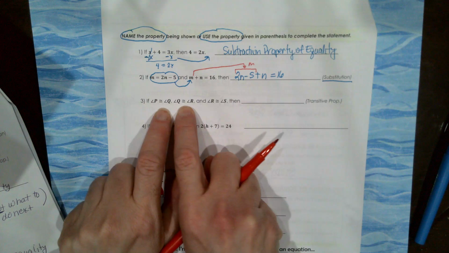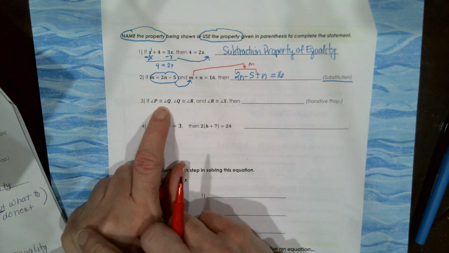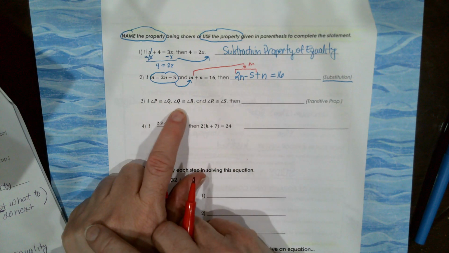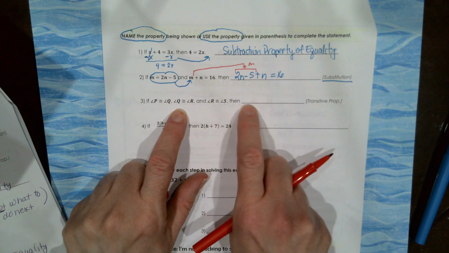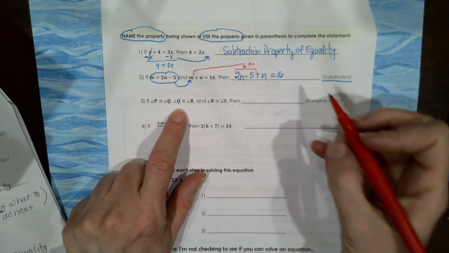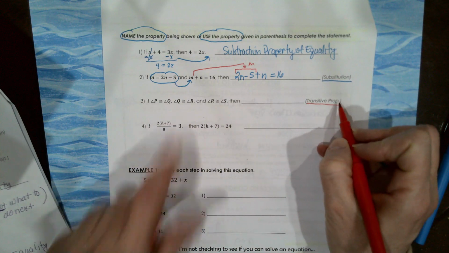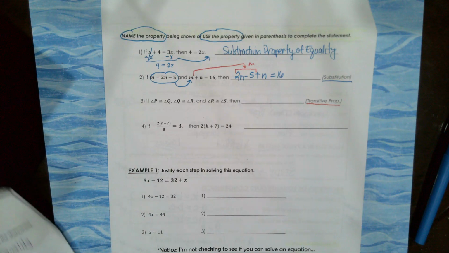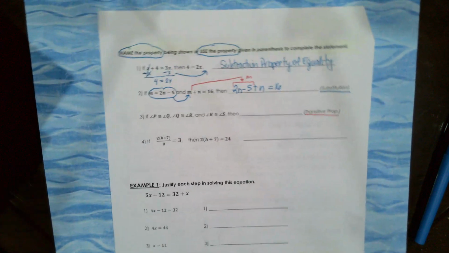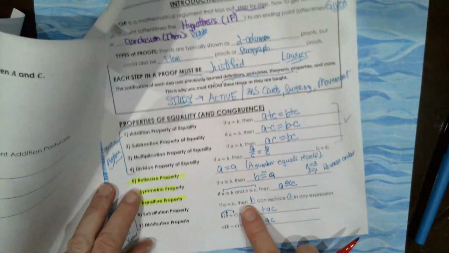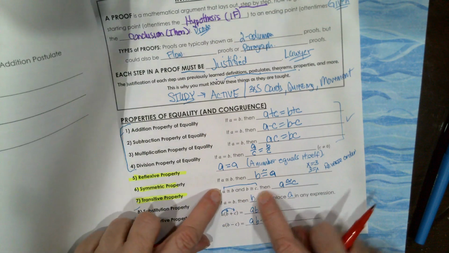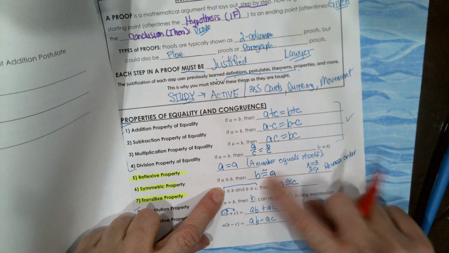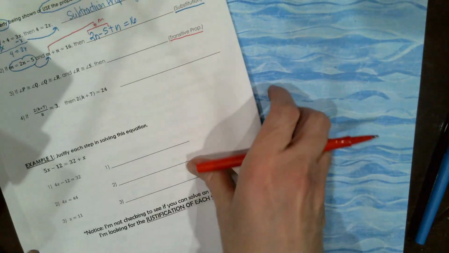All right. Fancy geometric symbols here. If P is congruent to Q, Q is congruent to R, and R is congruent to S, then we have to use the transitive property. Now this is a new one, so let's go back real quick and make sure we remember what that is. Transitive property. Okay, here it is. Transitive property. If A is congruent to B, B is congruent to C, we can say that the first one is congruent to the last one. So let's take a look.